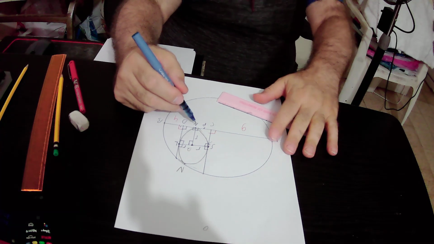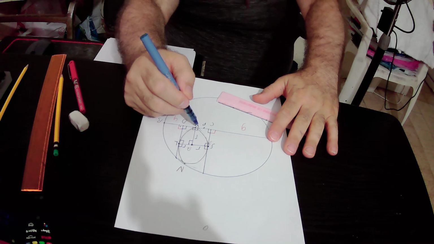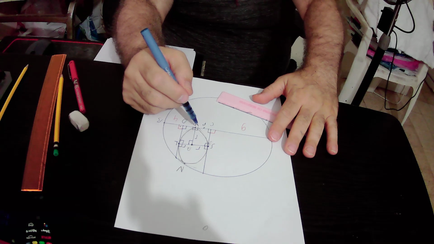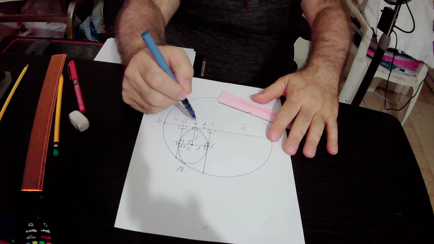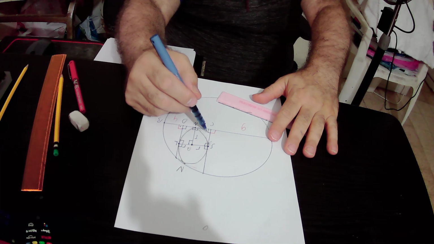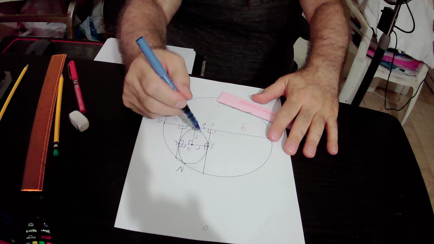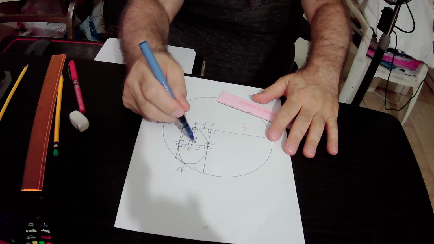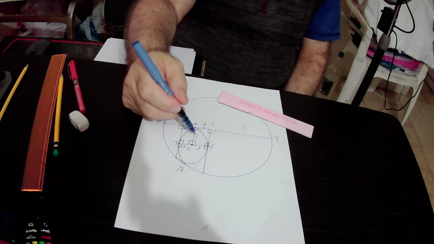And according to the same rule, we have this angle 90 degrees. According to the same rule, in the quadrilateral SQNC, we have three angles that are right angles. Therefore, the fourth angle of this quadrilateral must also be equal to 90 degrees. So we have here two rectangles.